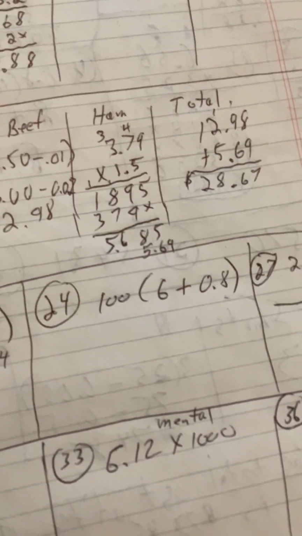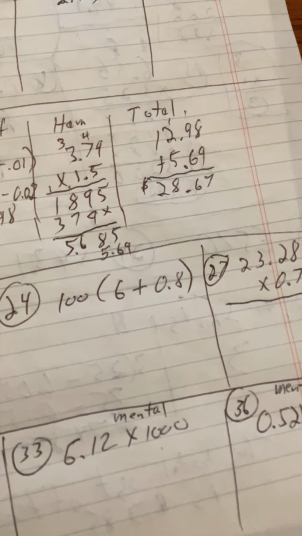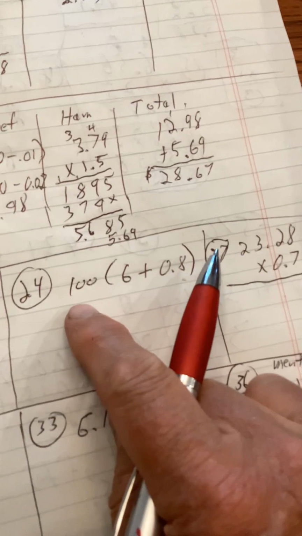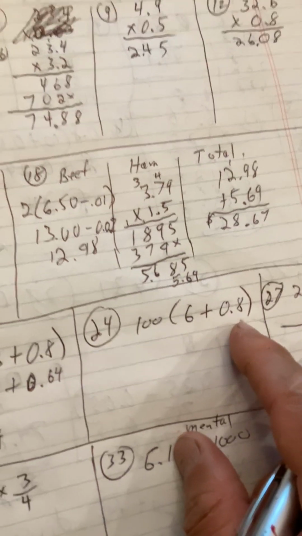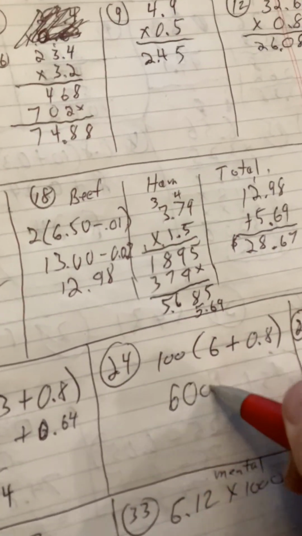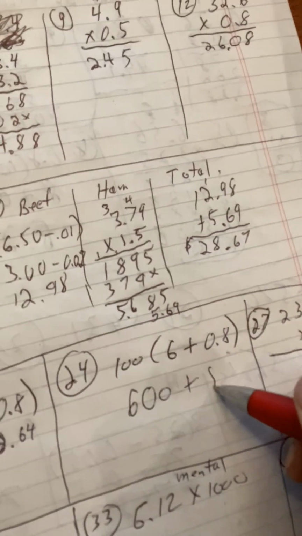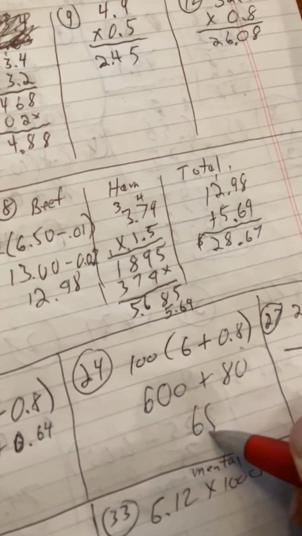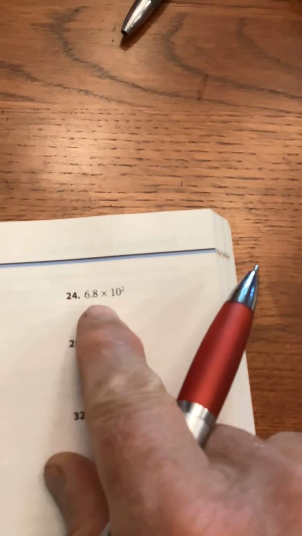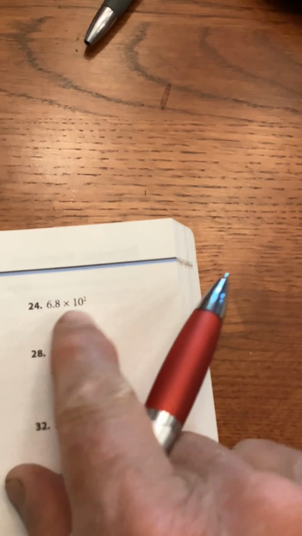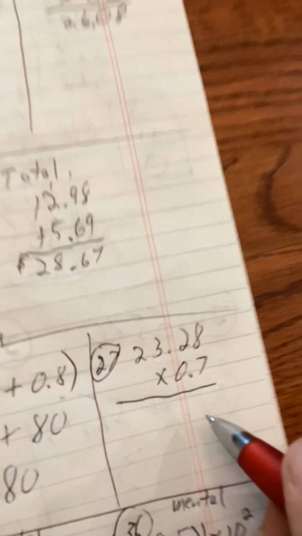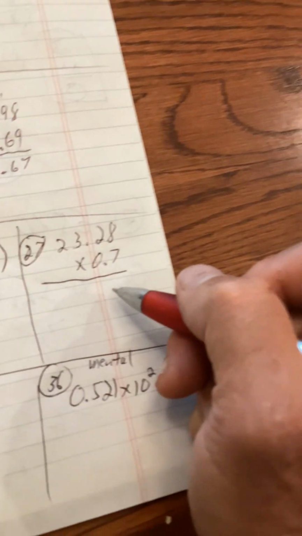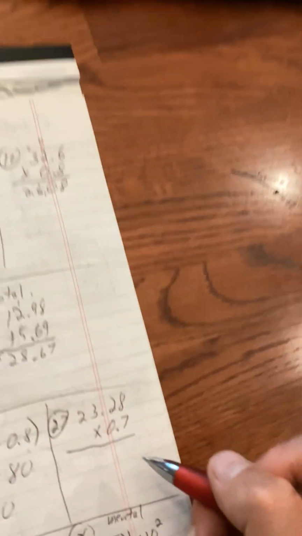This one, number 24, 10 to the second is 100, and I put that over here since I'm using distributive. So that's just going to be 600 plus 80 is 680. To me, this would be really dumb to do this problem and use the distributive property. You're just moving it 2 to the right. And then here, 27, you're just multiplying.